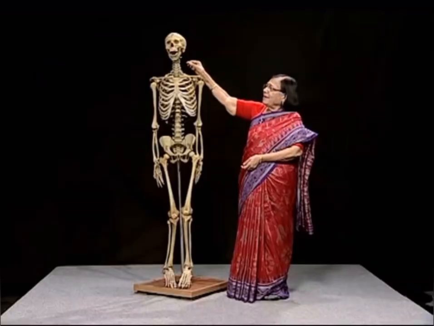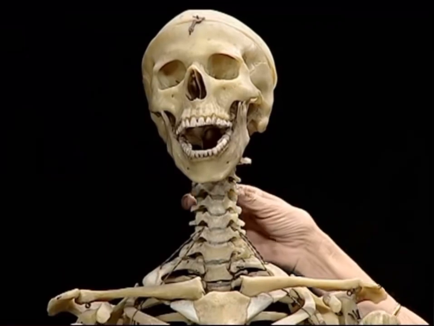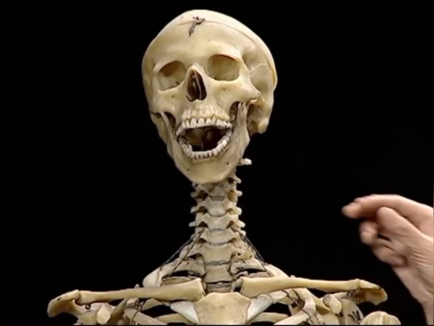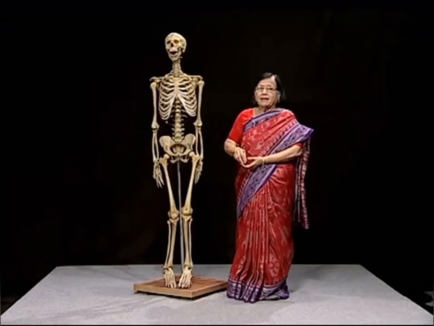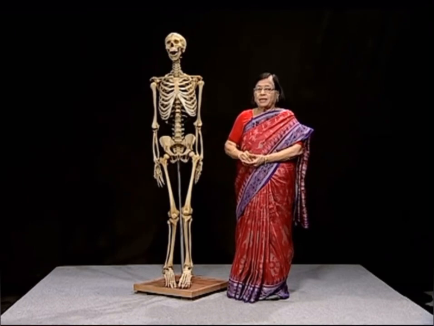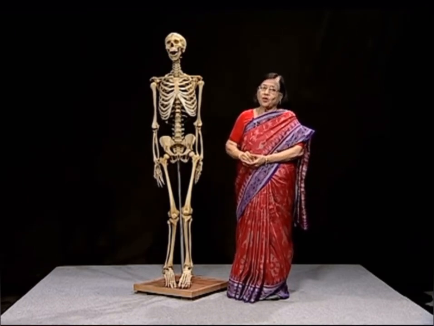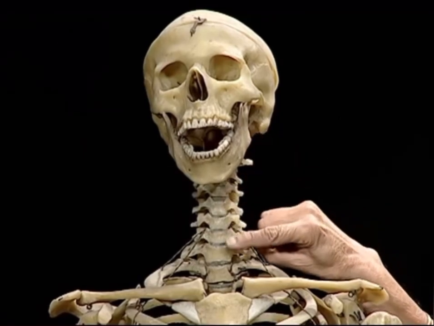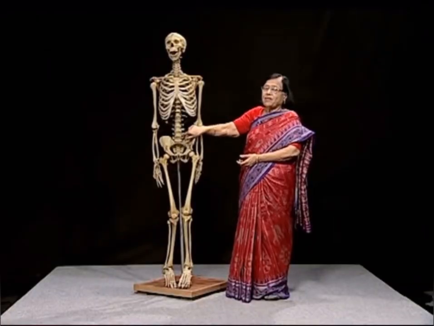Children, you can see the processes coming here on the back side also, and in the center there is a canal. Through that canal runs our spinal cord, and see what nature has provided a kind of protection for soft spinal cord, which is running from this point up to this point, and it is covered by these vertebrae on all the sides.